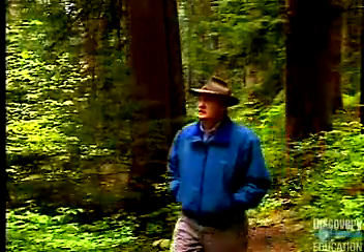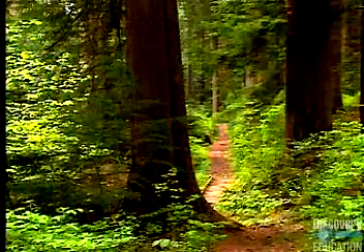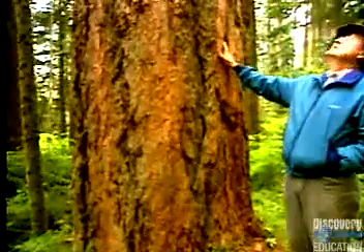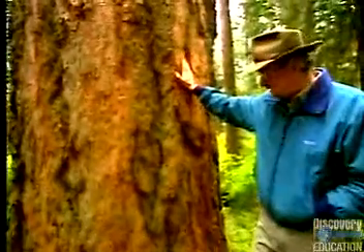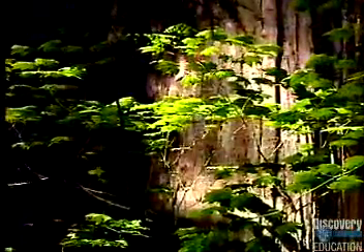Jerry Franklin studies old-growth forests dominated by coniferous trees. His years of research have changed our understanding of how trees work. There's a big old Douglas fir tree here. This tree is about 6 feet in diameter, probably around 250 feet tall, and it's probably about 500 years old. A living tree like this provides a lot of different functions in the forest. It provides a home for a lot of different kinds of organisms.